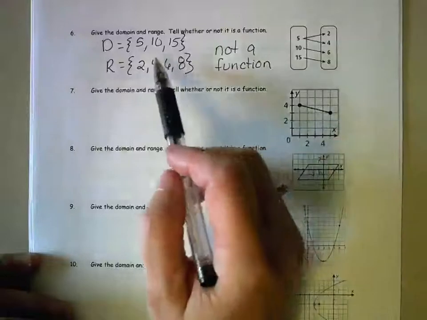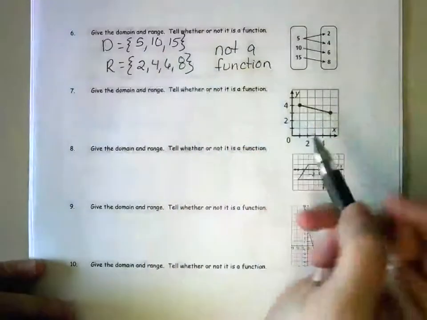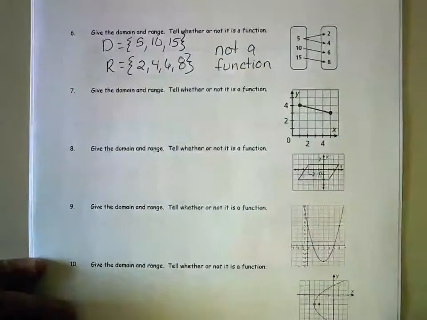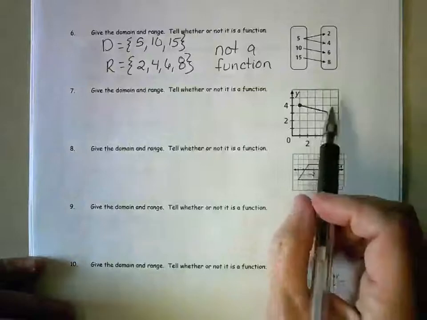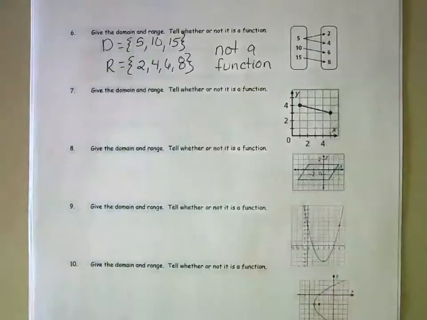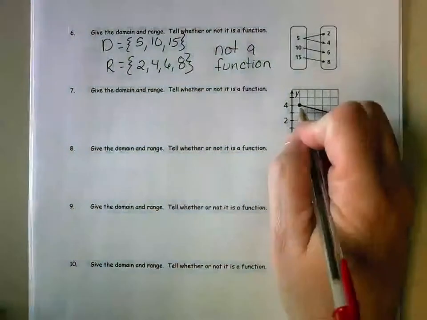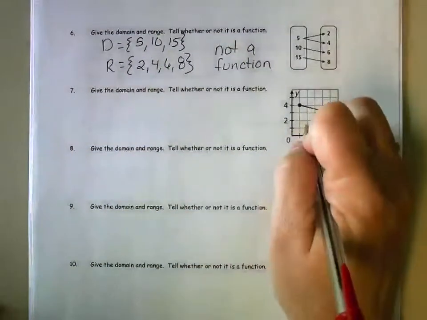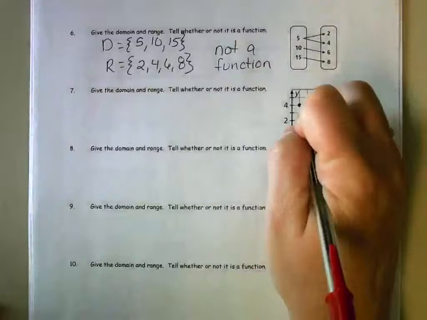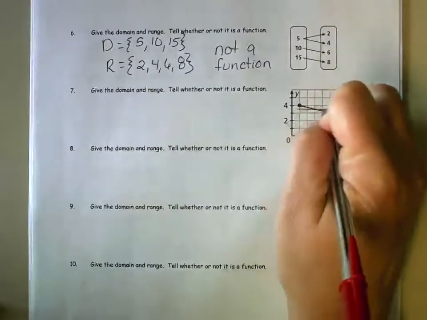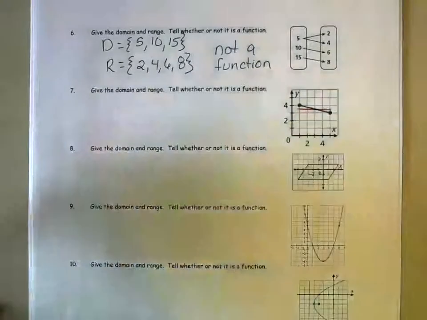Now these were all discrete or dots, and these are all continuous. So for the domain, we are talking x values, and we need all x values. Well, our graph, the x values, go all the way across there.